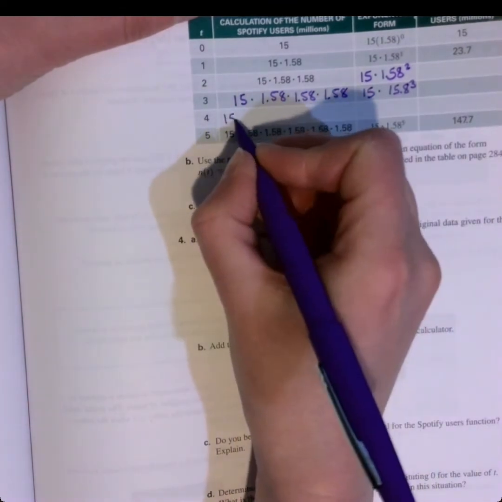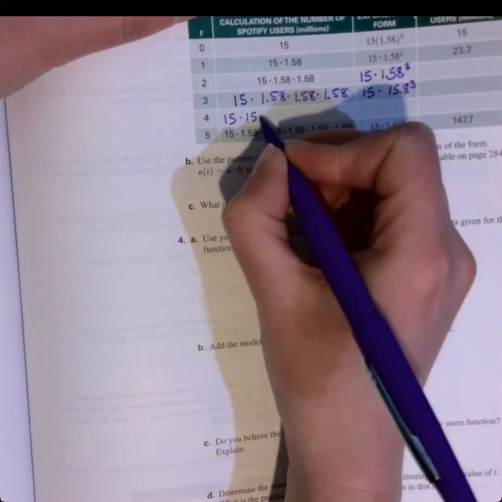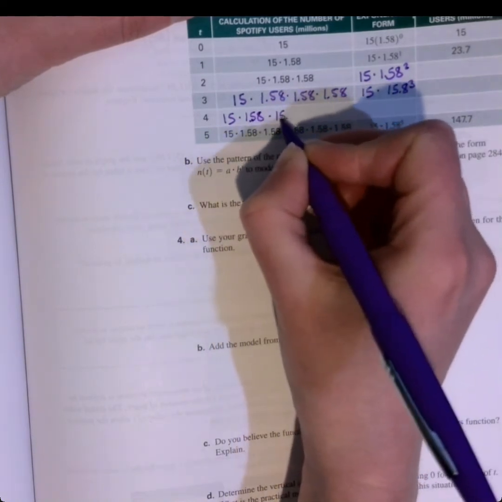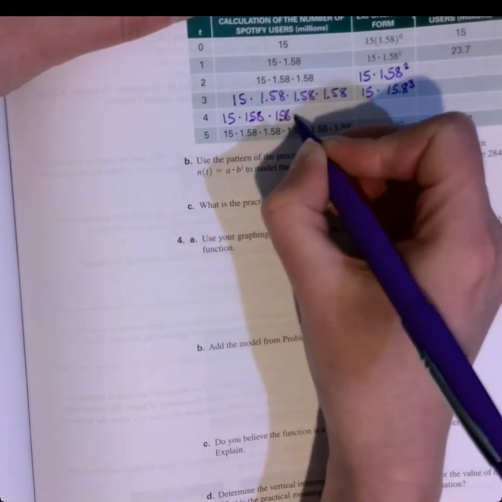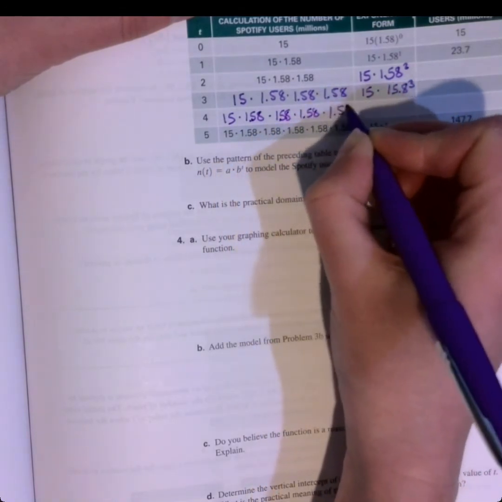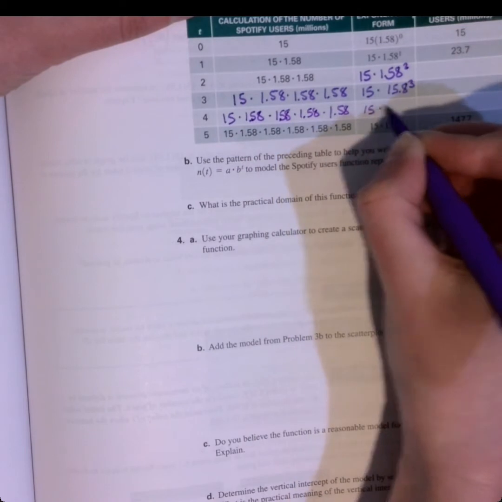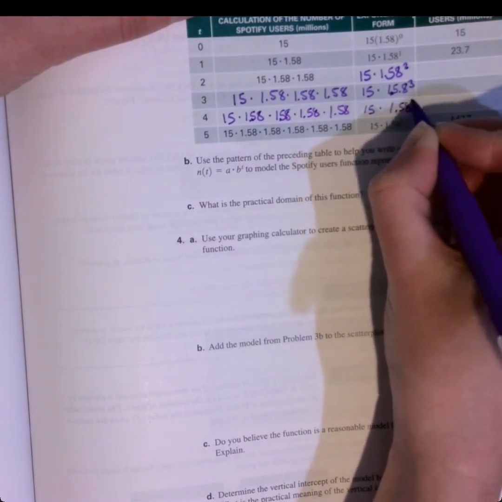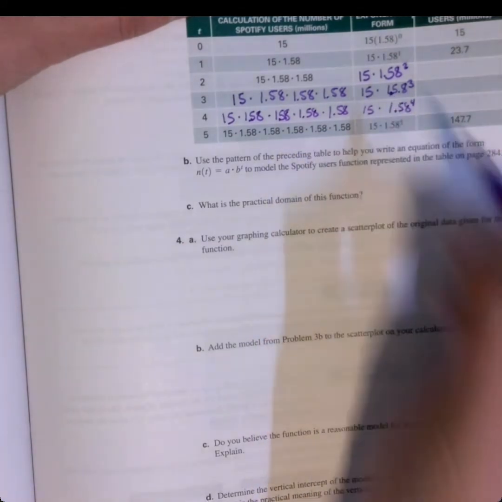And the next is 15 times 1.58 times 1.58 times 1.58 times 1.58, which is the same thing as 15 times 1.58 to the fourth.